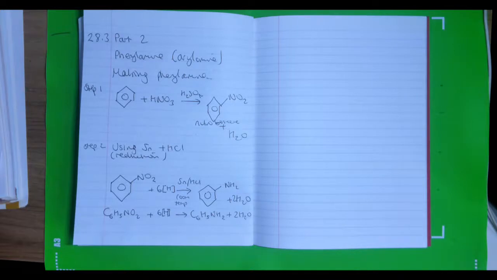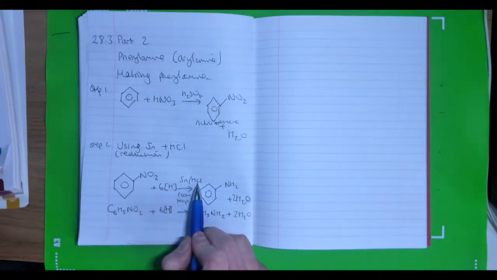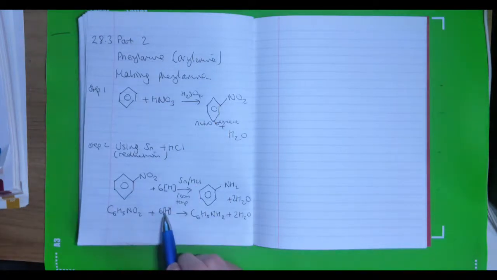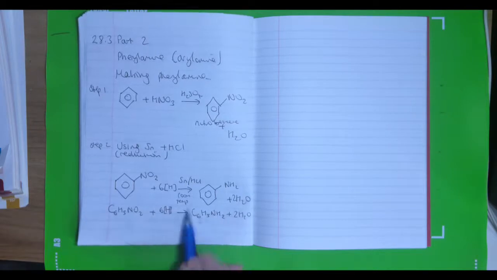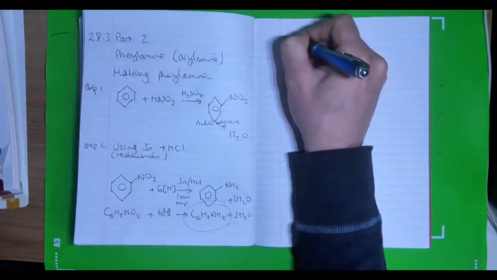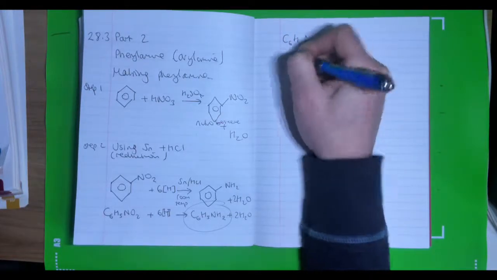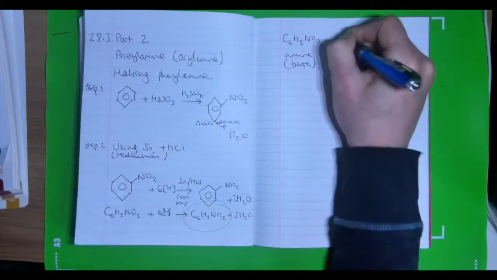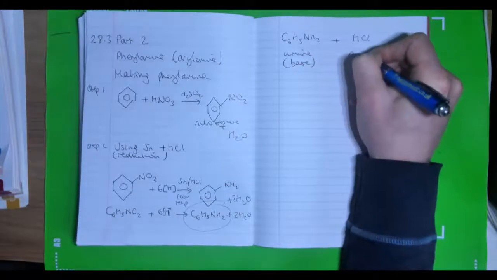So what can happen though, since the reaction's carried out in hydrochloric acid, is that we can actually make a salt as well. This amine here, this product here, can actually act as a base, and if we've got acid left over, that's our acid.